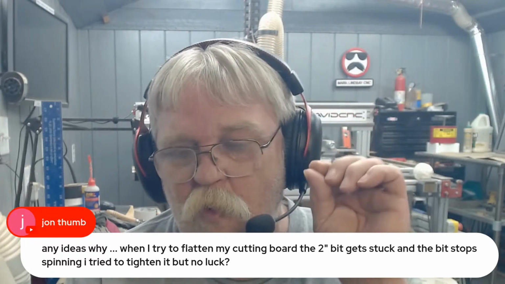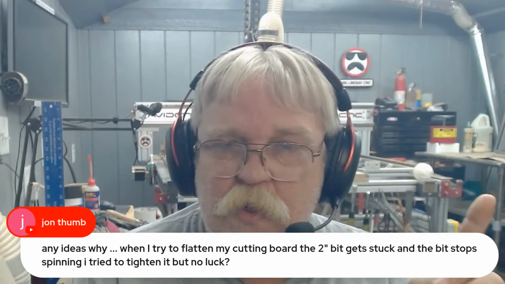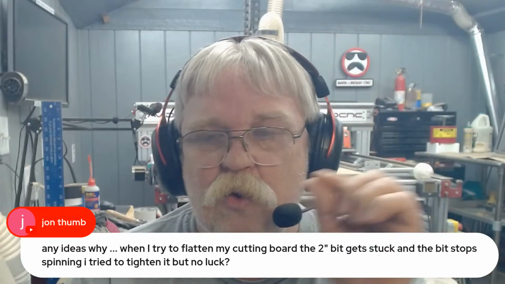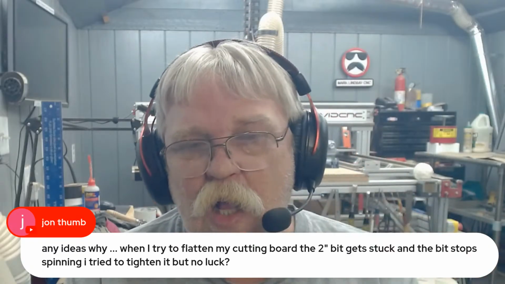Okay. Number one, are you dealing with a router or a spindle? Either way, do know that collets wear out. They crack, and they do occasionally need to be replaced. So, okay, it's a spindle. It's quite possible that you just need to replace the collet. Maybe the collet and the collet nut.